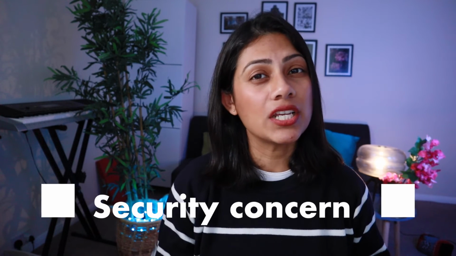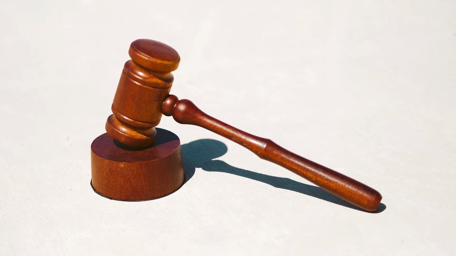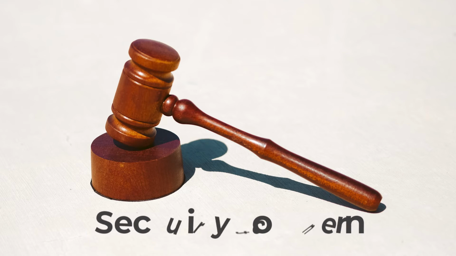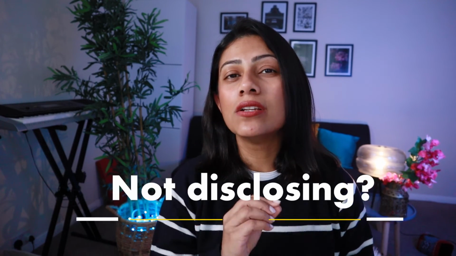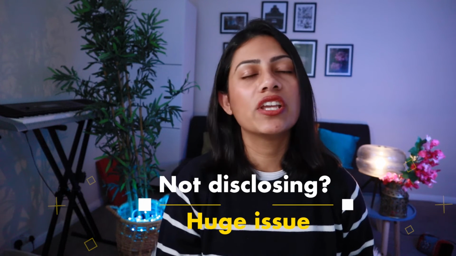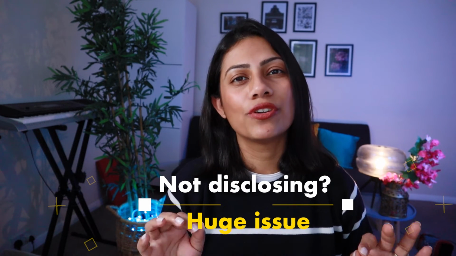Another common reason for visa refusal is having a criminal history. And this includes involvement in illegal activities or being a security concern. And obviously this includes any incidents that might have been in the UK or outside the UK. Not all jobs require you to have no criminal history, but some jobs which are more sensitive in nature, like working with children, would definitely require you to not have any criminal background. But irrespective of whether your job requires it or not, not disclosing it in your visa application can be a very, very big reason for refusal.